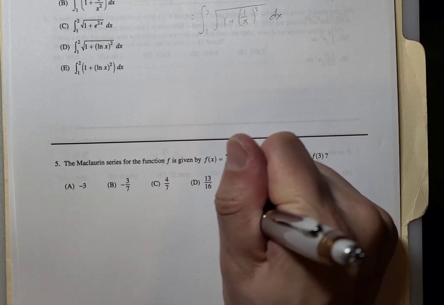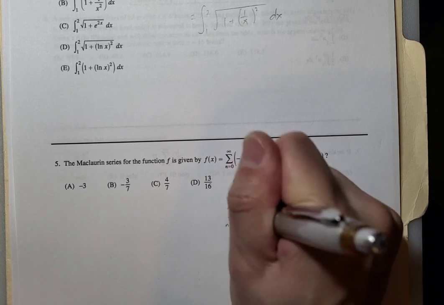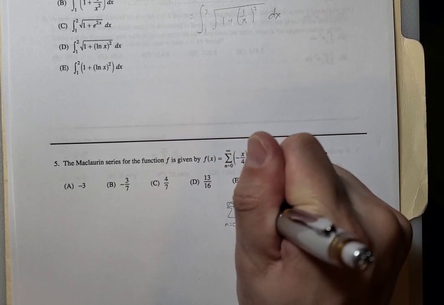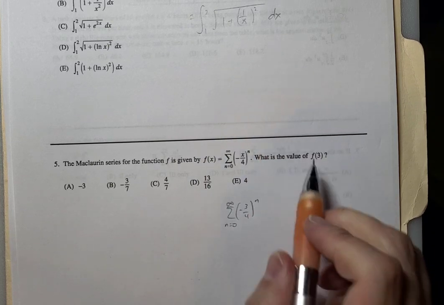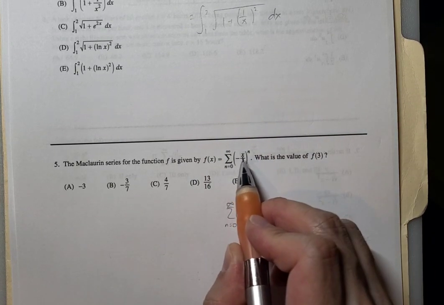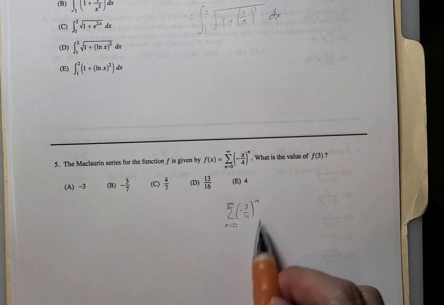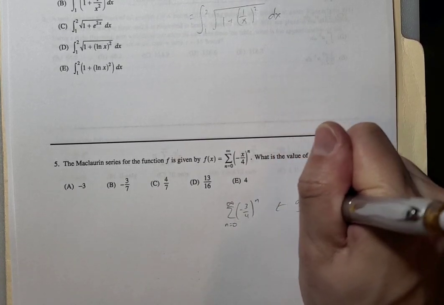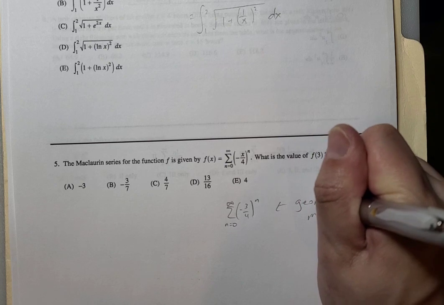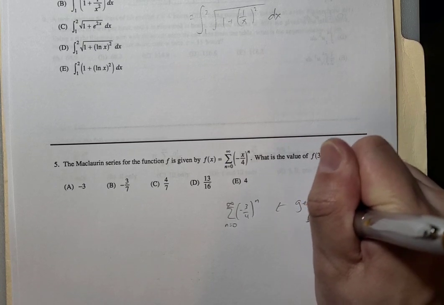So it'll be the summation as n goes from 0 to infinity of (-3/4)^n. Wherever there's an x, we plug in 3. It's only at this point, right? At this place is the x, okay? This you should recognize as a geometric series. Let me just write the whole thing.